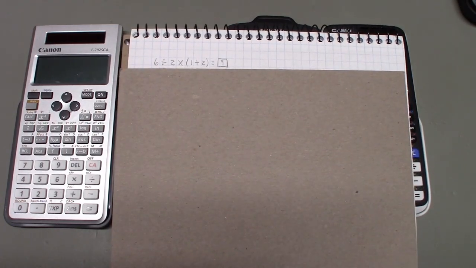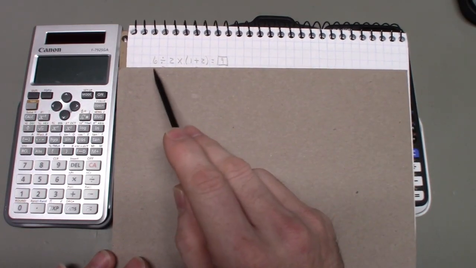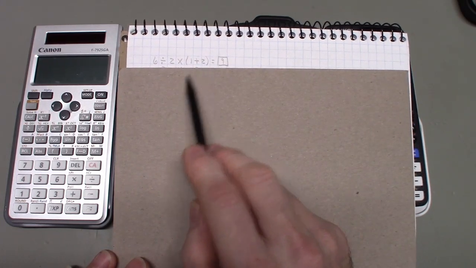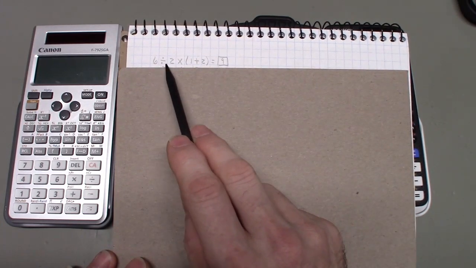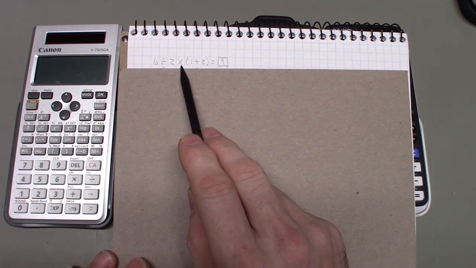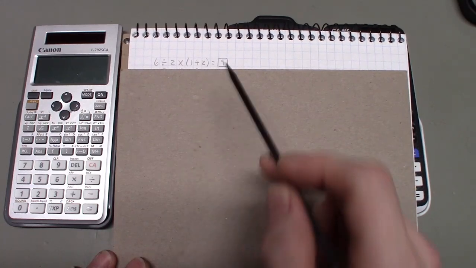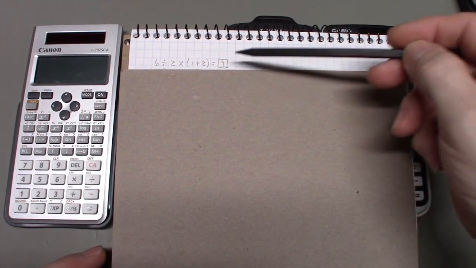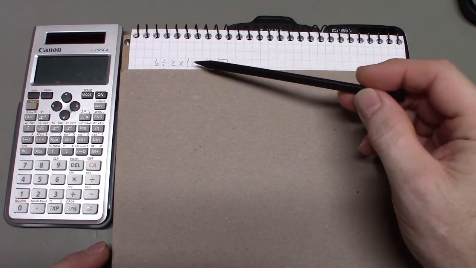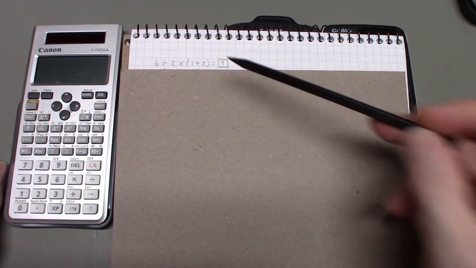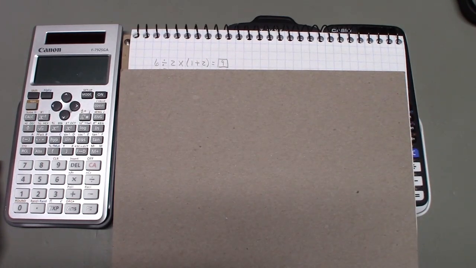So we want to do something fairly simple. 6 divided by 2 times the sum of 1 plus 2. So we have 6, a division symbol, 2, a multiplication symbol, open parentheses, 1 plus 2, close parentheses. That should equal 9. Now, depending how you type this into certain calculators, you might get the answer of 1. 1 is not the answer we're looking for, because 1 is not the correct answer.